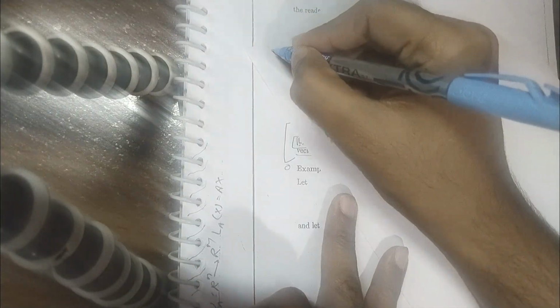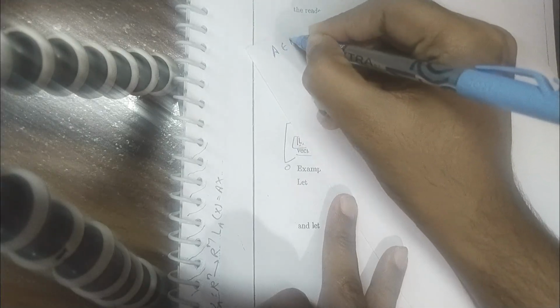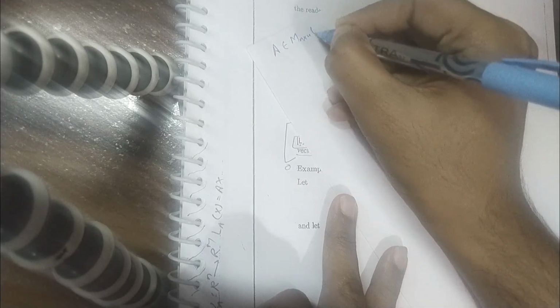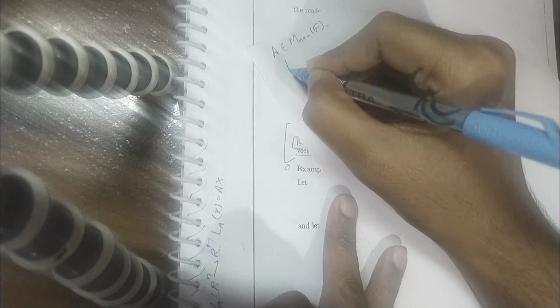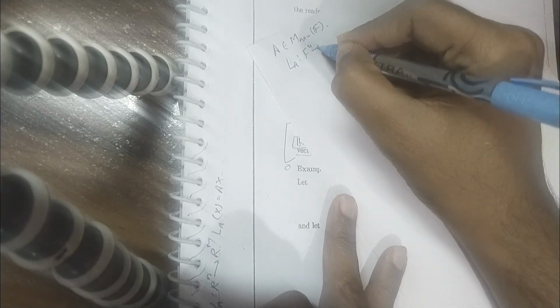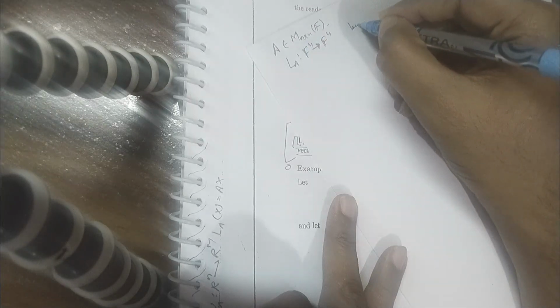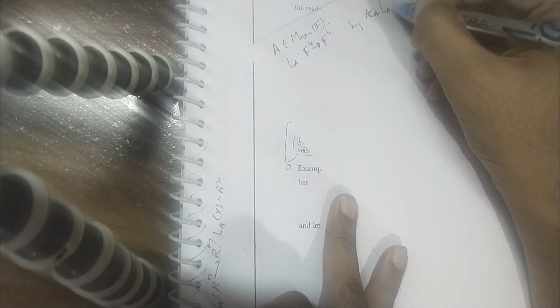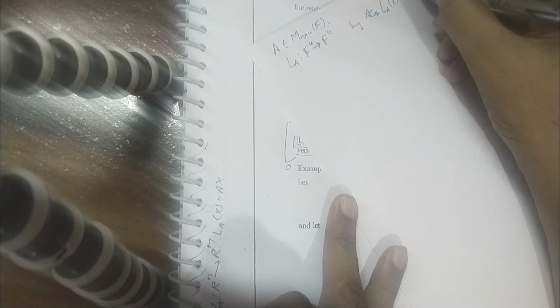If A is an n cross n matrix over the field F, then we can define LA from Fn to Fn by LA of X equals AX for all X belonging to Fn.